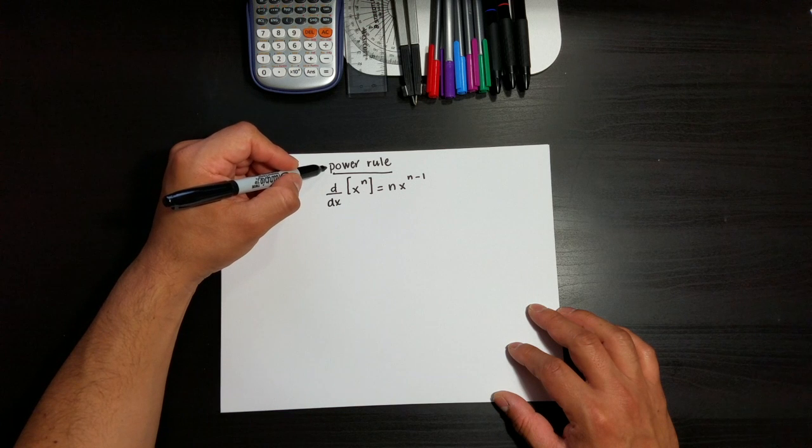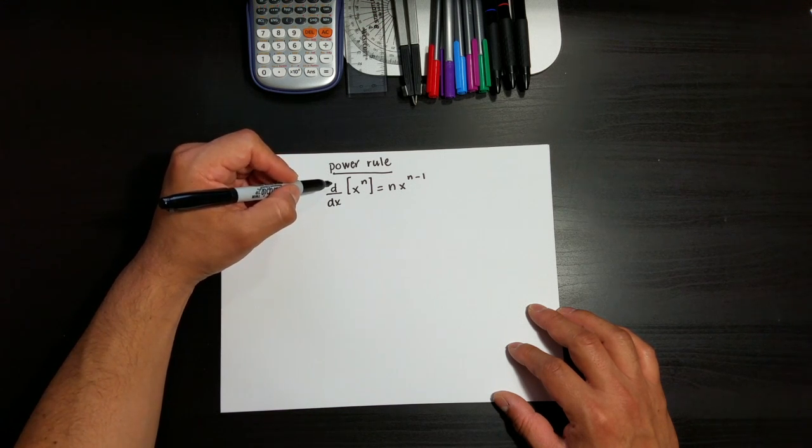Now we're going to look at the power rule. The power rule states that the derivative of x raised to a power n is n times x raised to the power n minus 1.